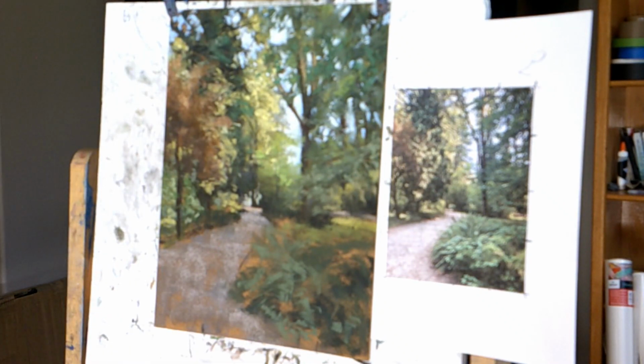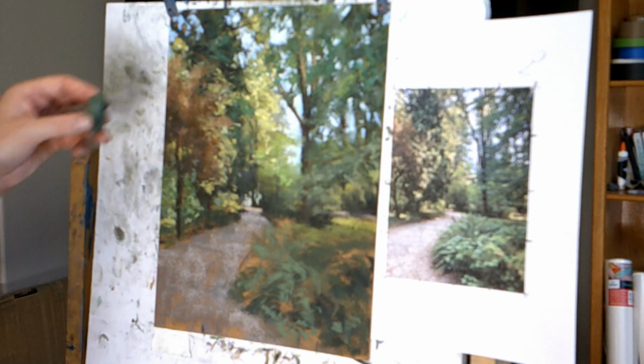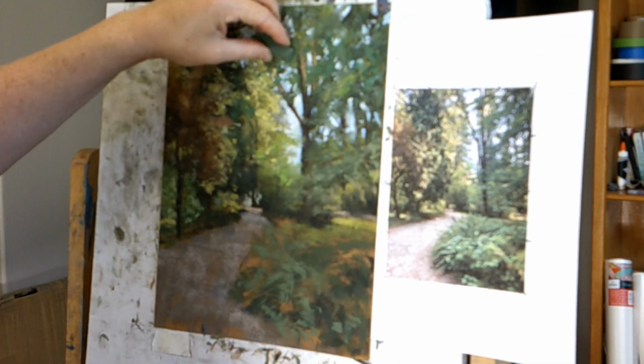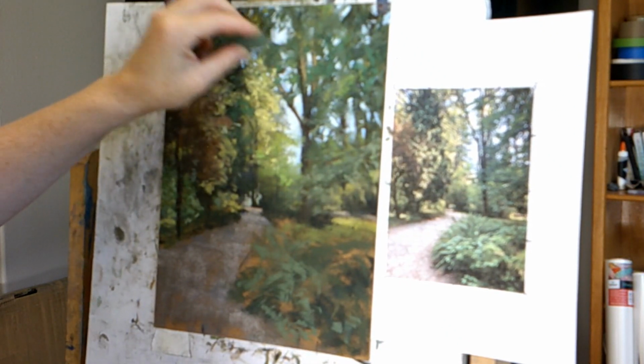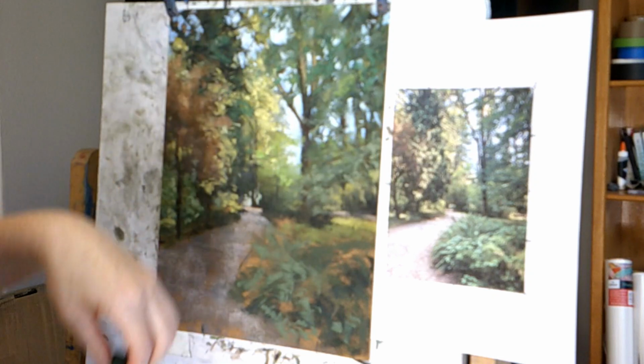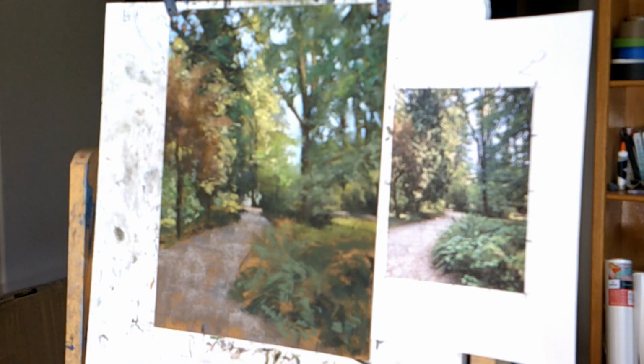And I am also just going to do a few more edges. I'm just feeling I'm not loving that upper area, so just working that a little bit more.